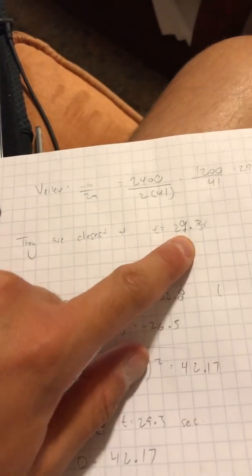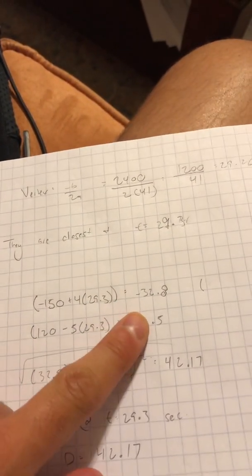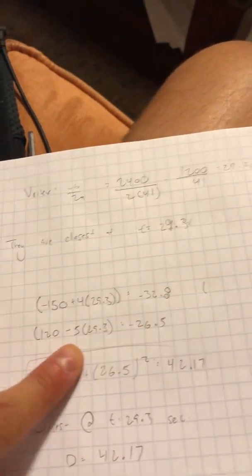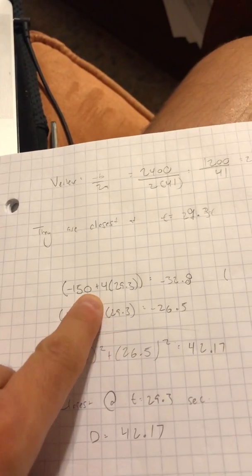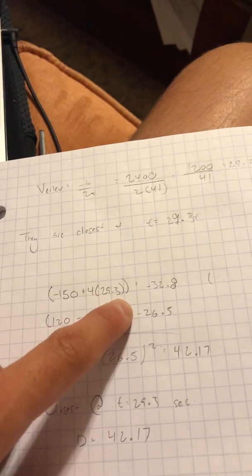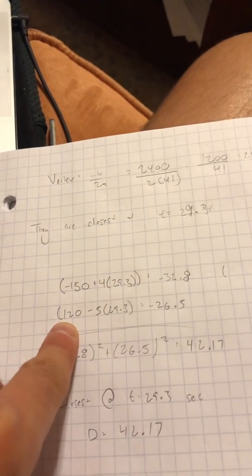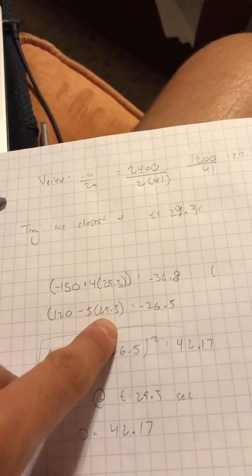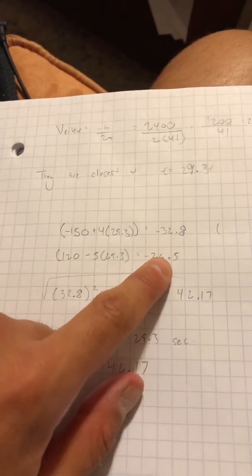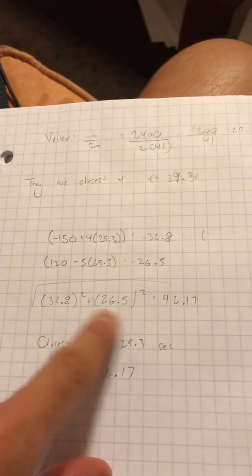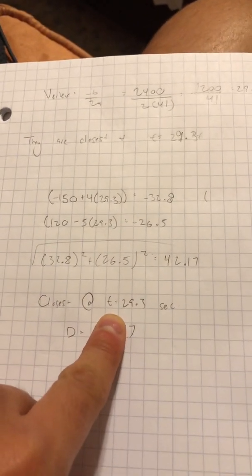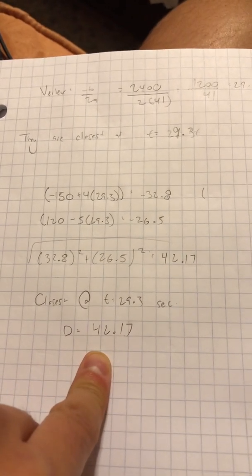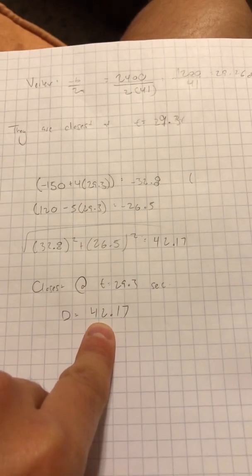So we know that they're closest at 29.3 seconds, and to find the distance between them, we plug 29.3 into our Pythagorean theorem equation, and we get negative 150 plus 4 times 29.3 squared, plus 120 minus 5 times 29.3 squared. I got these values for each one, and then just put them into the calculator like this, and we get 42.17. So they're closest at t equals 29.3 seconds, and the distance between them at that time is 42.17 feet.